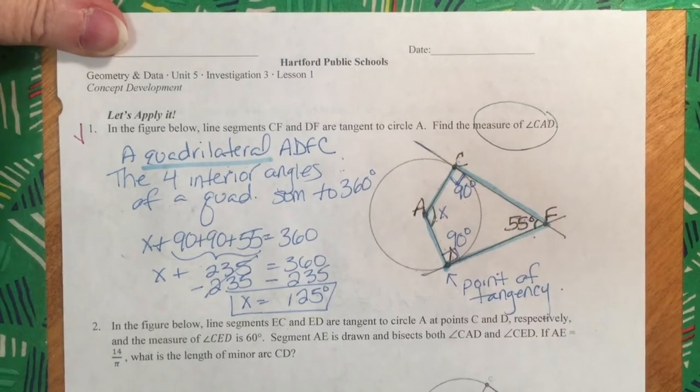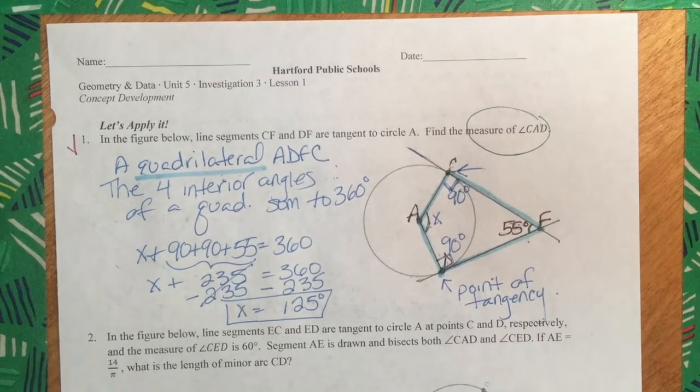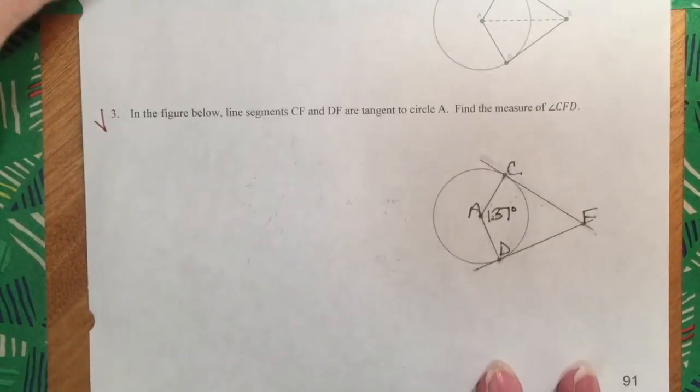Okay, just so you remember that. And that's the point of tangency. That's where the line is tangent to the circle. All right, let's do one more.